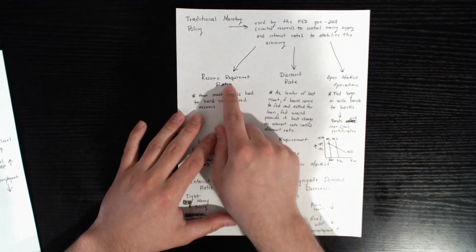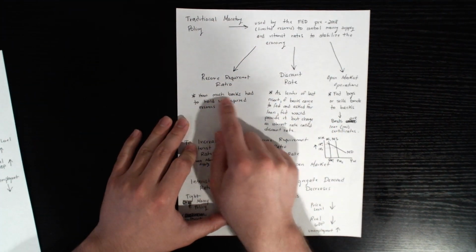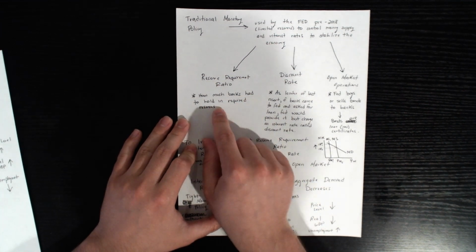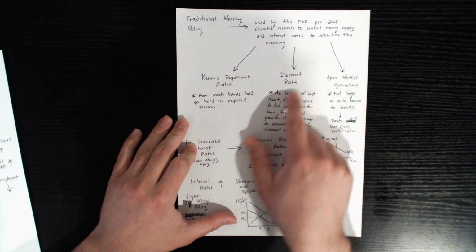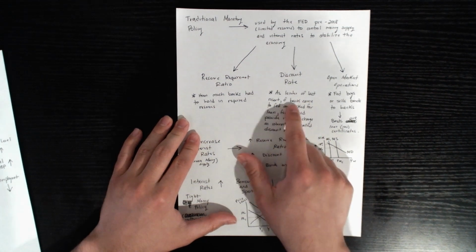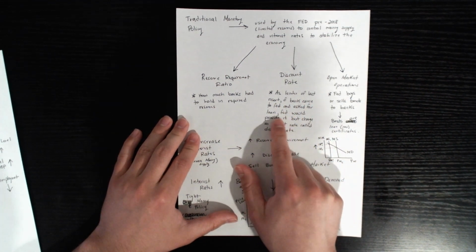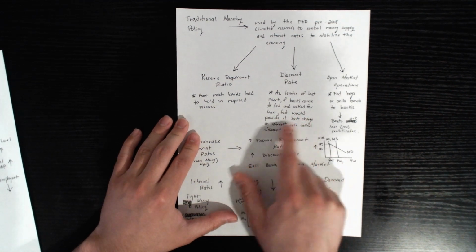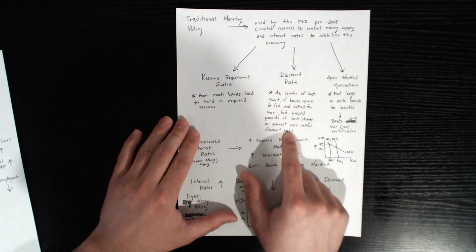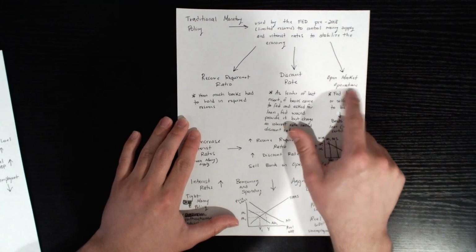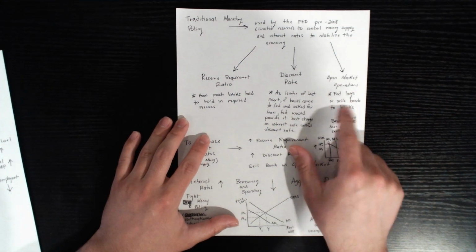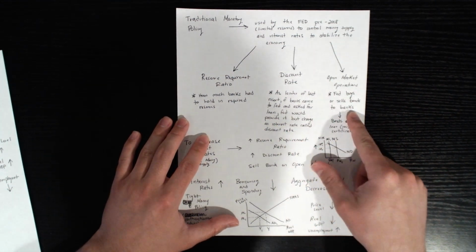It was the reserve requirement ratio, which is how much money banks had to hold in the required reserves; the discount rate, which, as a lender of last resort, if a bank came to the Fed and asked for a loan, the Fed would provide it but charge an interest rate called the discount rate; and open market operations, which is when the Fed buys or sells bonds to banks.